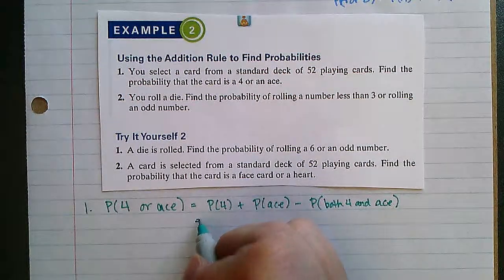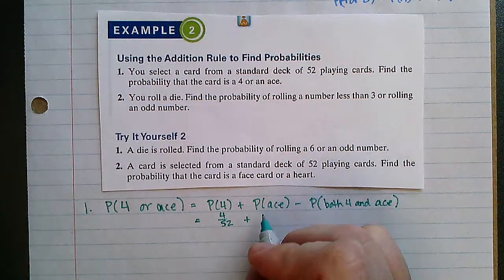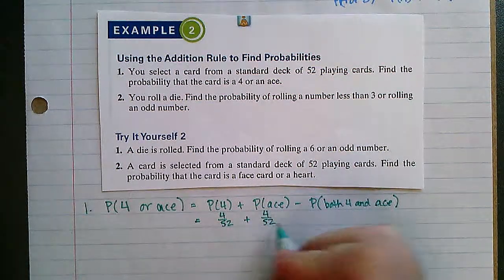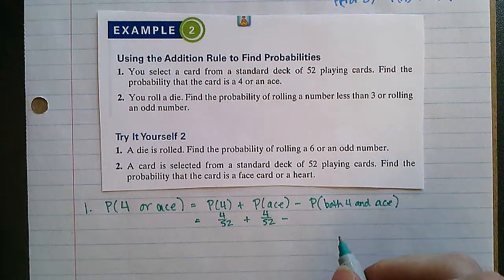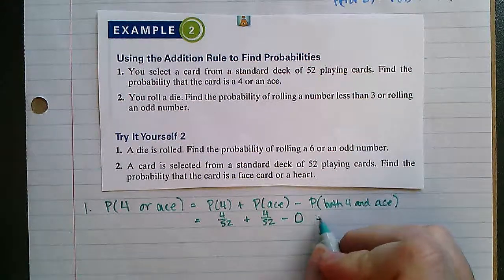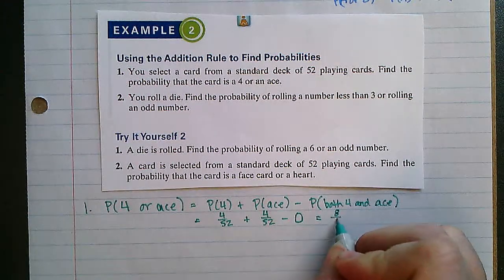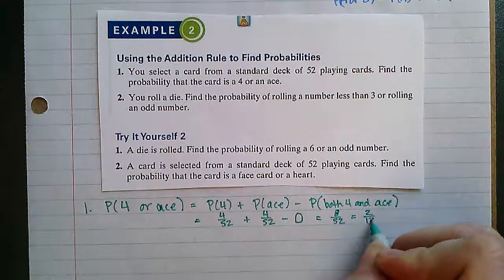Probability of getting a 4 is 4 out of 52, plus the probability of getting an ace is 4 out of 52. And then there are no cards that are both a 4 and an ace, so that is minus 0. So this overall probability would be 8 out of 52 or 2 out of 13.